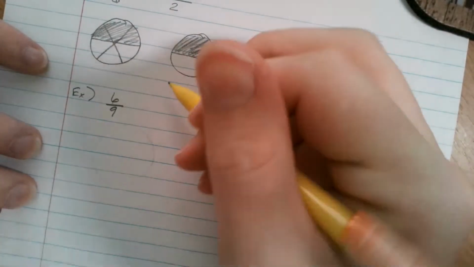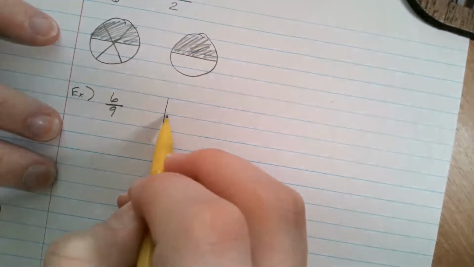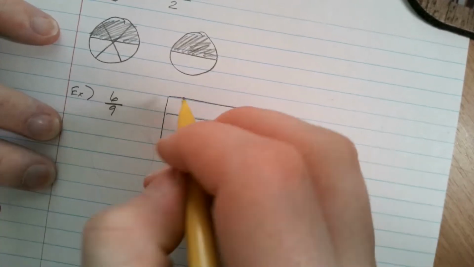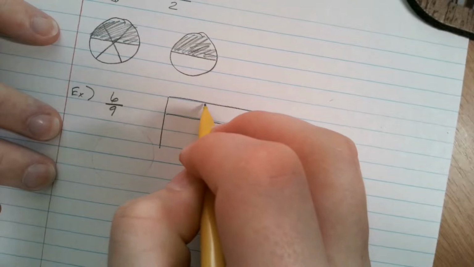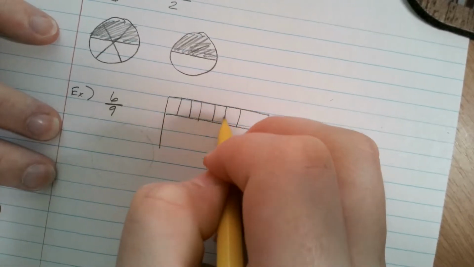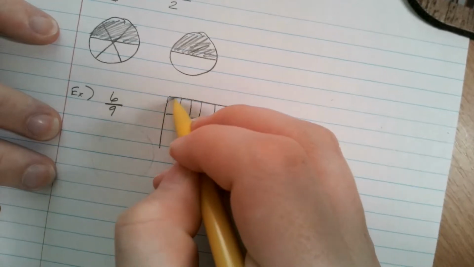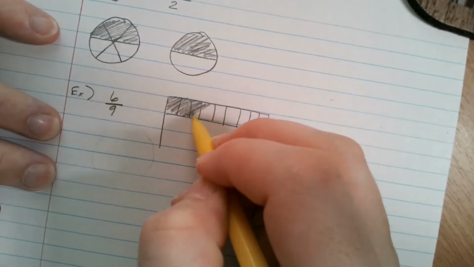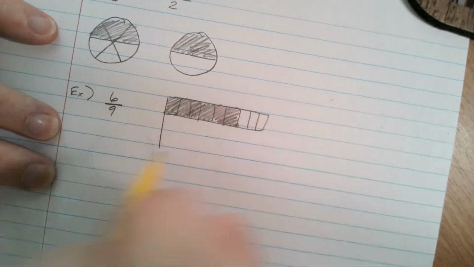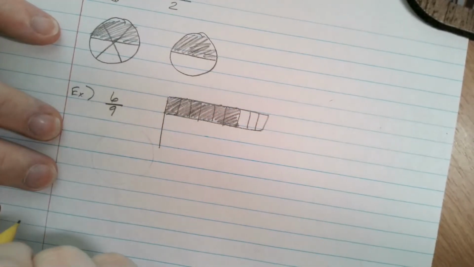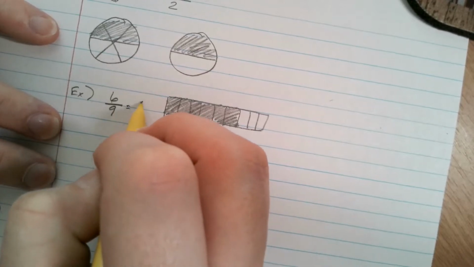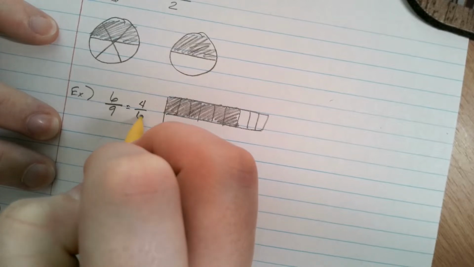So then we have this rectangle. It has 9 pieces. Roughly 1, 2, 3, 4, 5, 6, 7, 8, 9. And 1, 2, 3, 4, 5, 6 of those are shaded in. It's like, okay, 6/9, I can get behind that. That makes sense. Which is shown to be equivalent to 4/6.